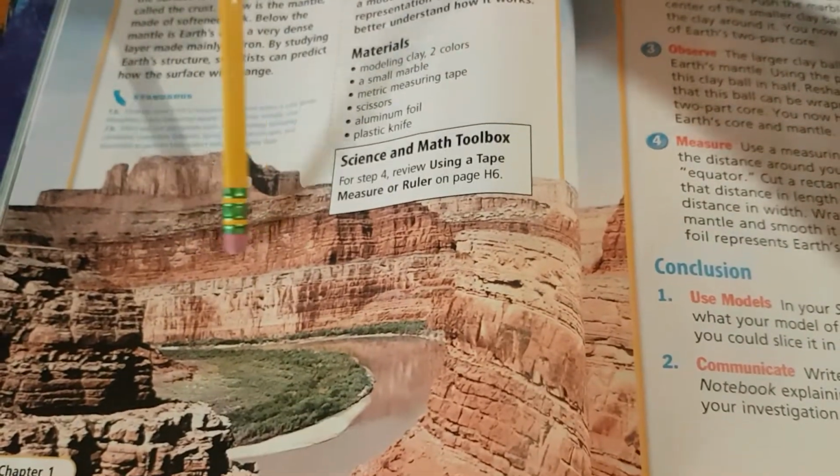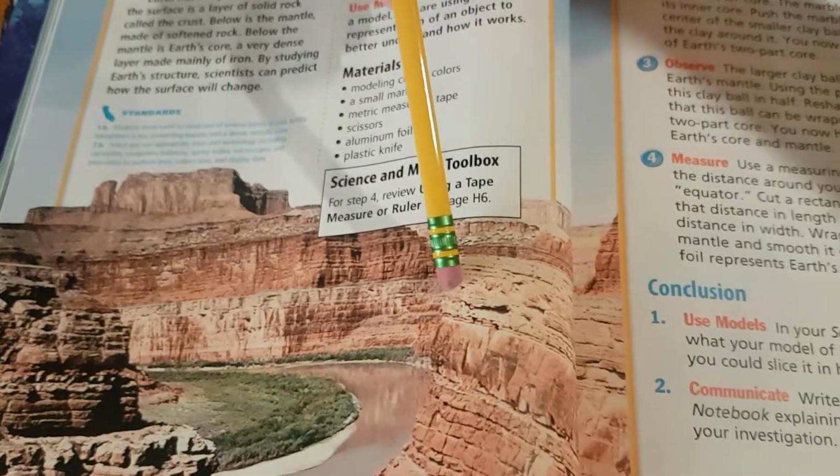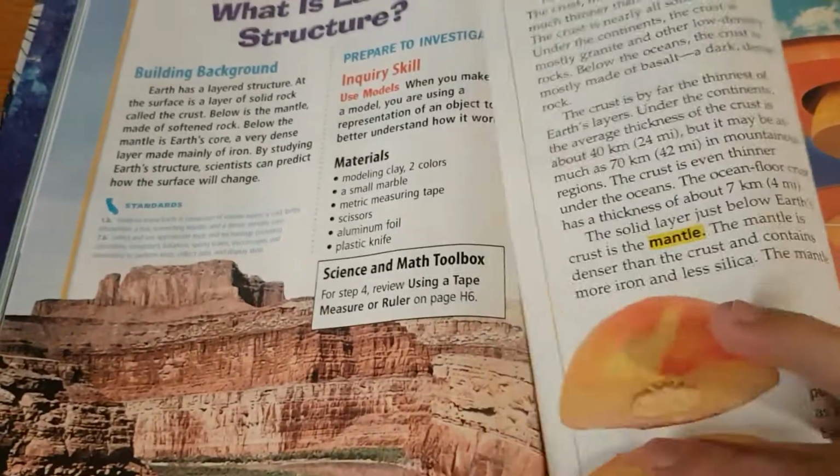Okay, so you can actually see the layering effect in this picture. And everything that we live on is the crust. I don't think we ever actually even see the mantle. It is so deep.